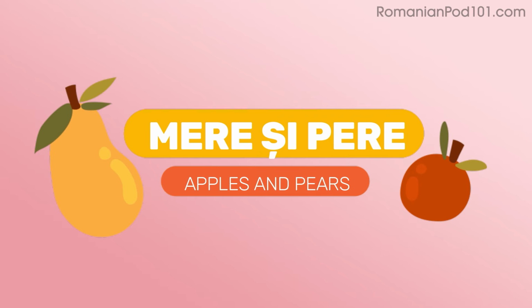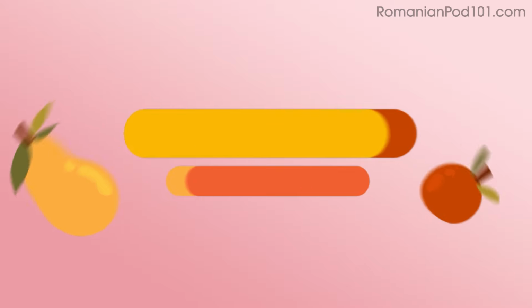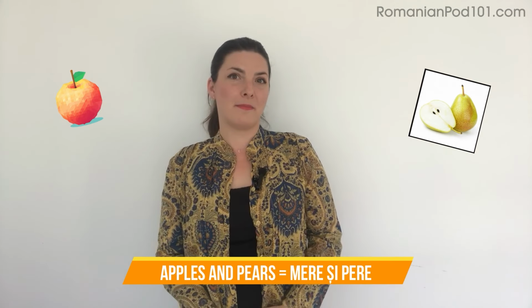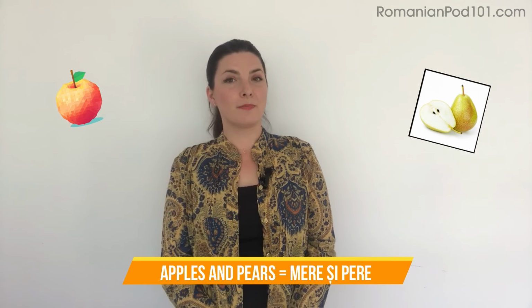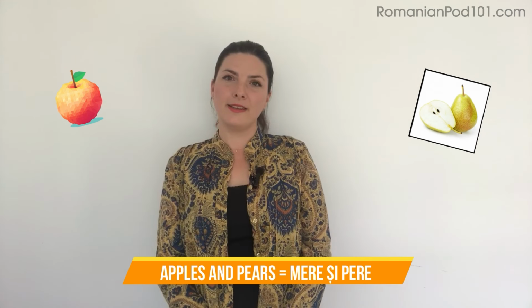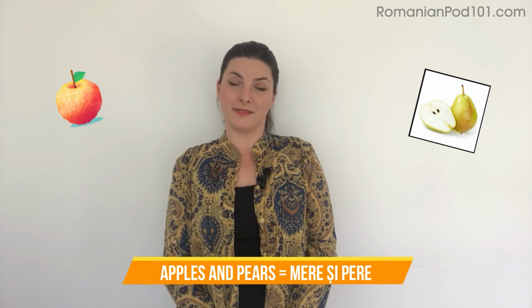Apples and pears, mere și pere. These fruits are in abundance during September. There's a famous Romanian phrase, mere pere în panere, which translates to apples and pears in baskets. Mere pere în panere is often used in children's poems and songs, and it symbolizes the bounty of the harvest season. Mere și pere, apples and pears.